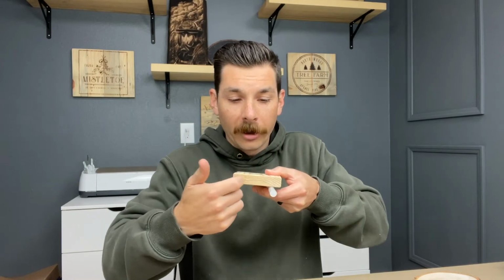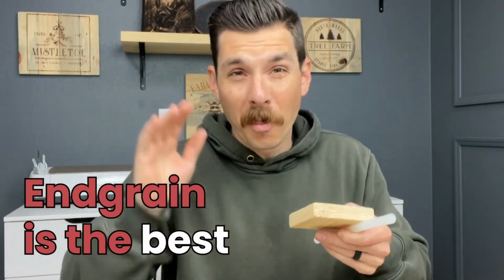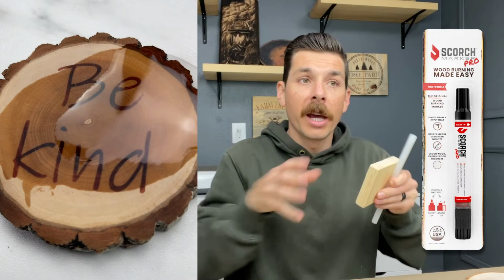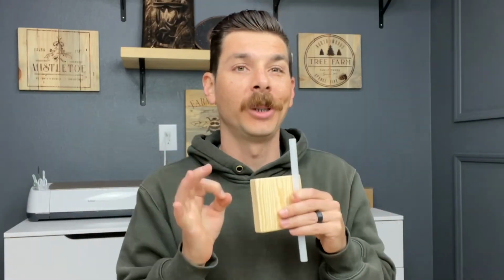And then we have end grain, which is where the straws go through the wood. End grain is always the best type of grain to use with your Scorch Marker because the liquid will be sucked straight downwards and not outwards. This will make your lines really, really crisp and really, really clean.